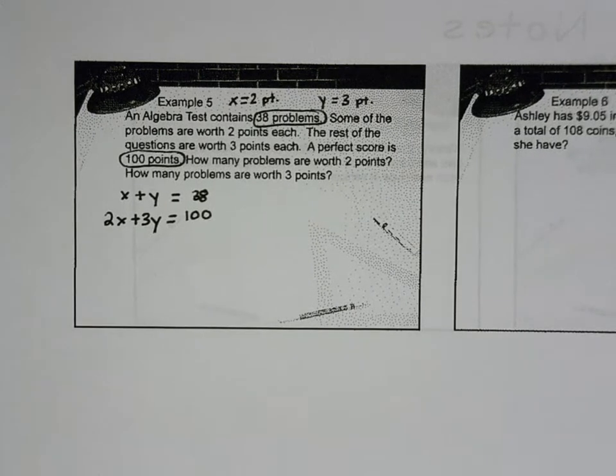Number 5 reads, an algebra test contains 38 problems. Some of the problems are worth 2 points each. The rest of the questions are worth 3 points each. Perfect score is 100 points. How many problems are worth 2 points? How many problems are worth 3 points?